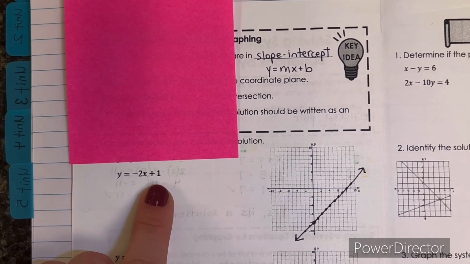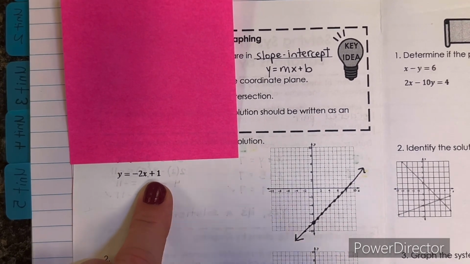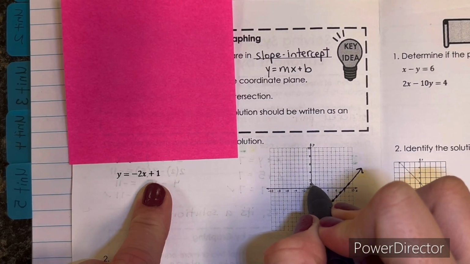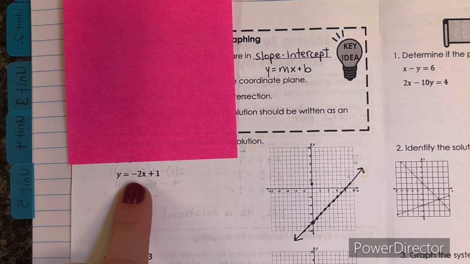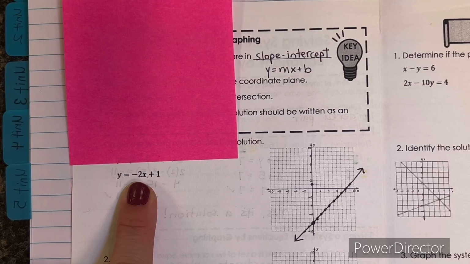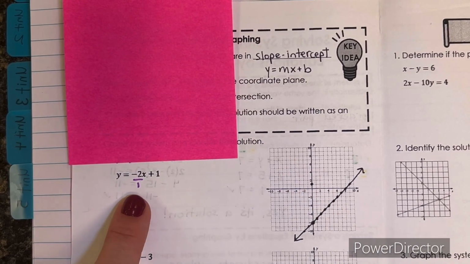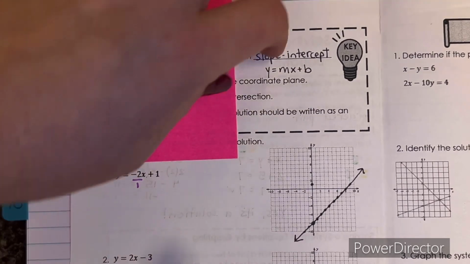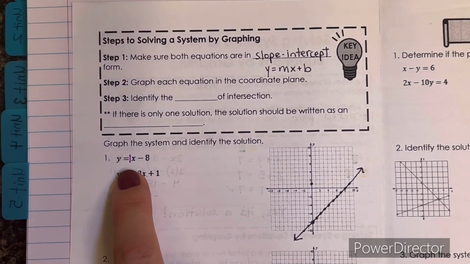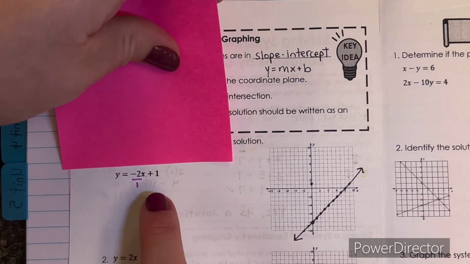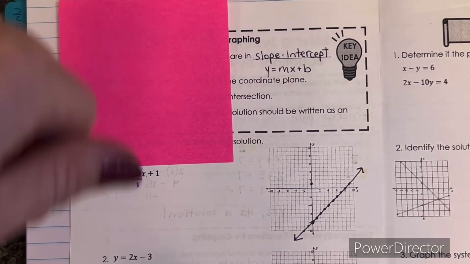Line number 2, we're going to start there at +1. So I'm going to have a dot right there. And now this slope this time, all I see is a -2. You need to remember that every whole number that you see is over an understood 1. I should have talked about that on this last one. This one is a 1 over 1. This one is a -2 over 1.